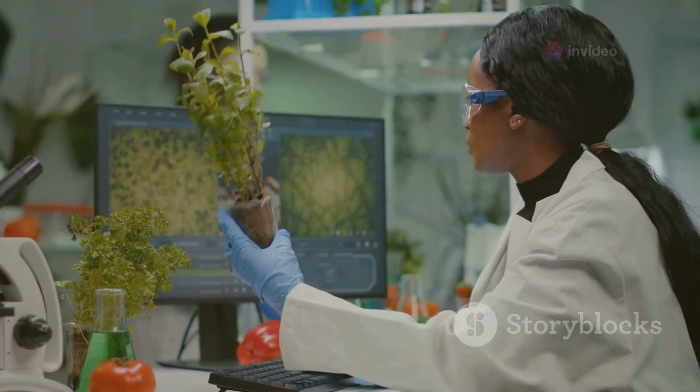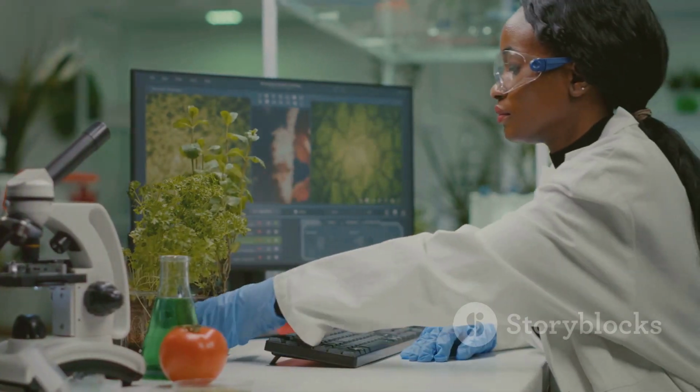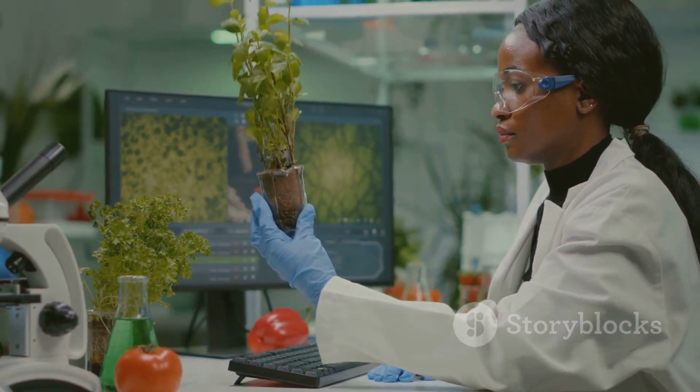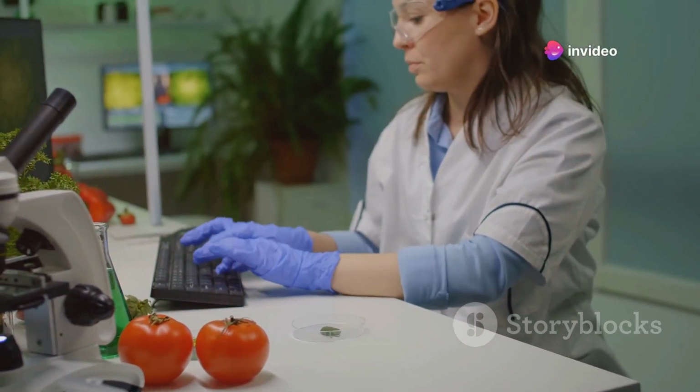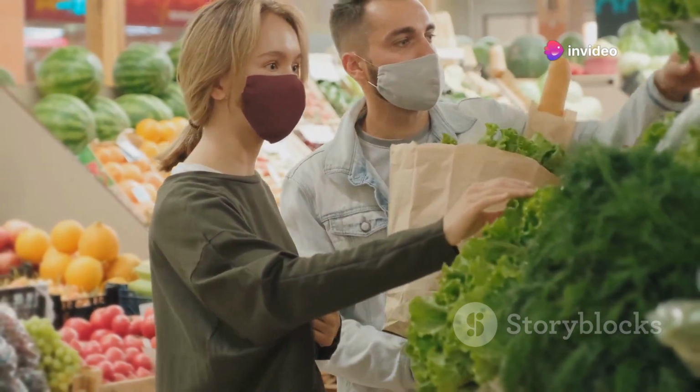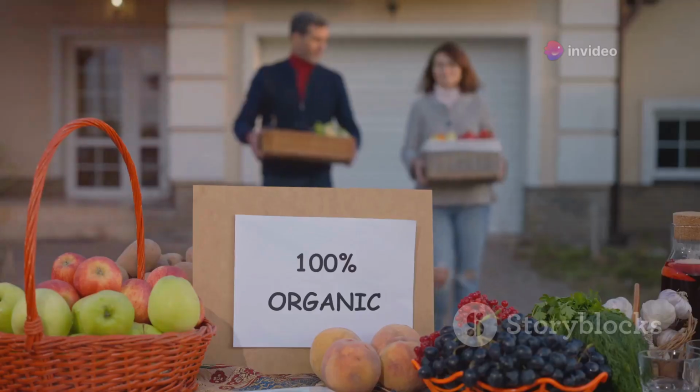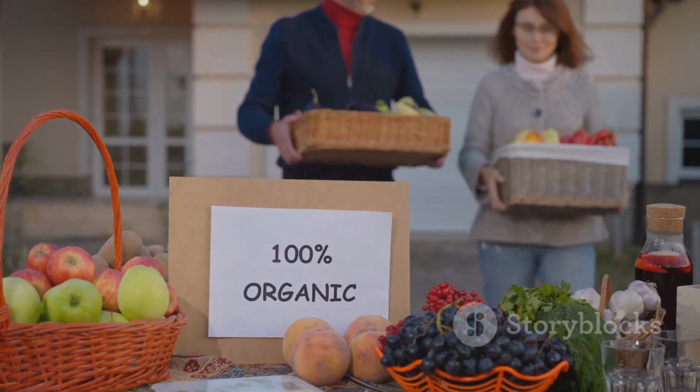Section 10. Public concerns and GMOs. Public concerns about GMOs are widespread and varied. Many people are unsure about the safety and benefits of genetically modified foods. One common concern is the lack of labeling for GMO foods. This has led to calls for mandatory GMO labeling.